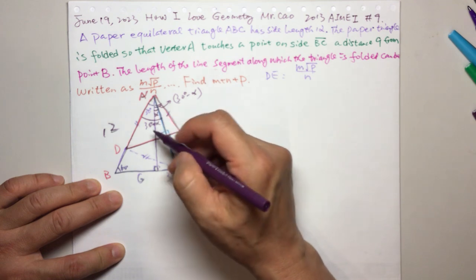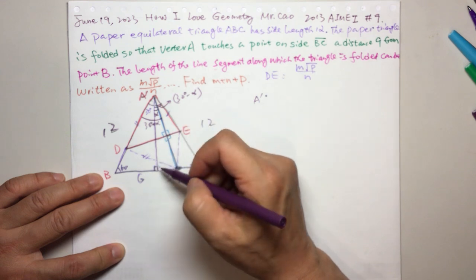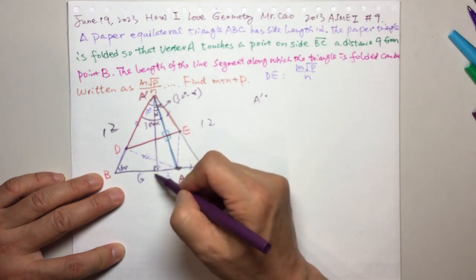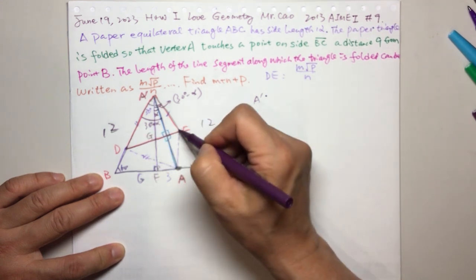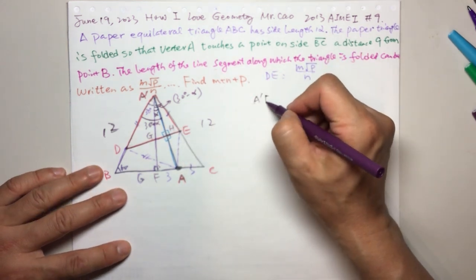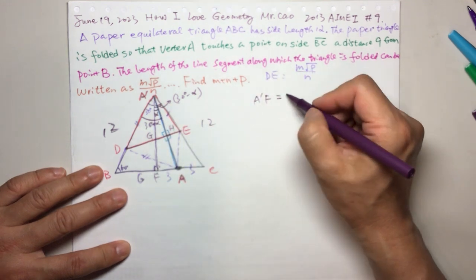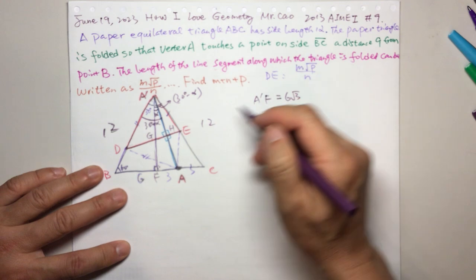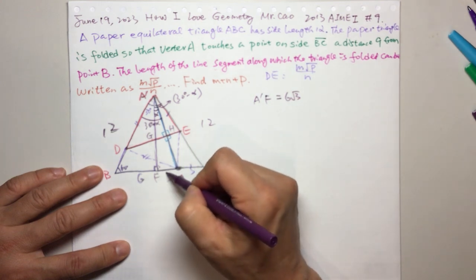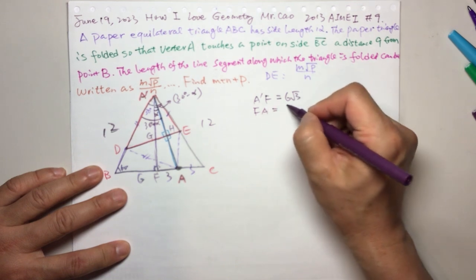So we can easily find A prime, A, B, C, D, E, F, D, E. So here is F, here is G, here is H, okay. And A prime F, the height of that, will be 6 square root of 3. And this is 3, FA is 3.